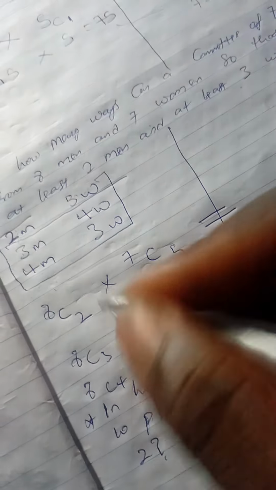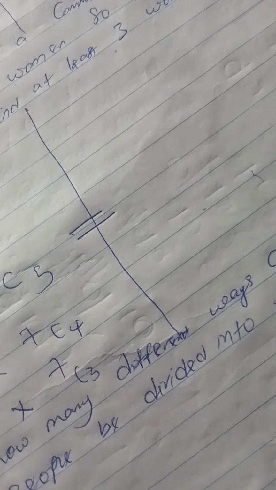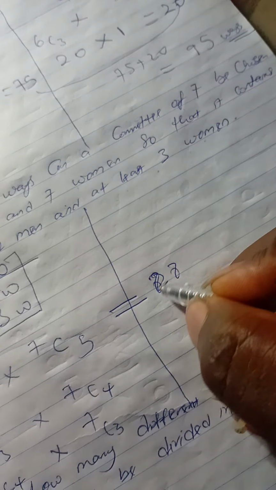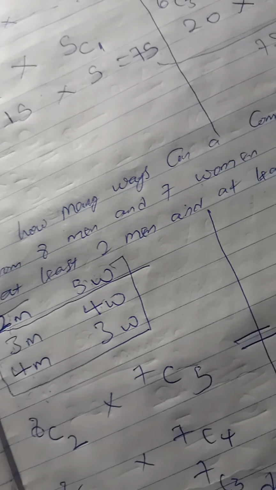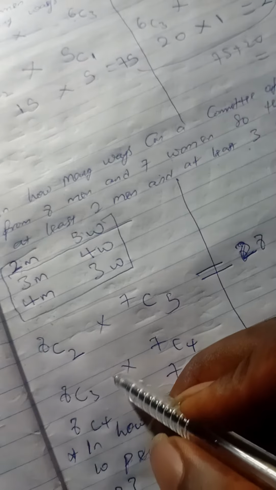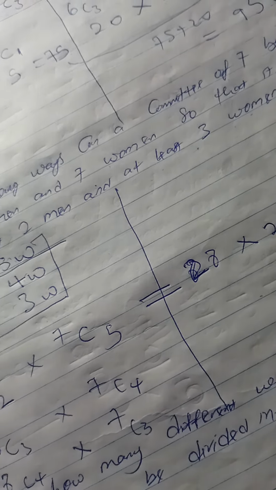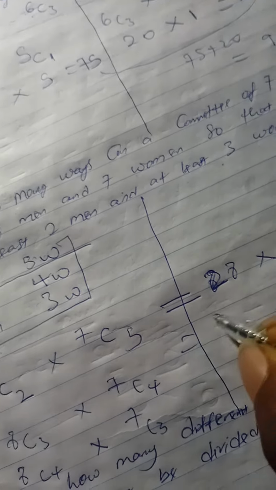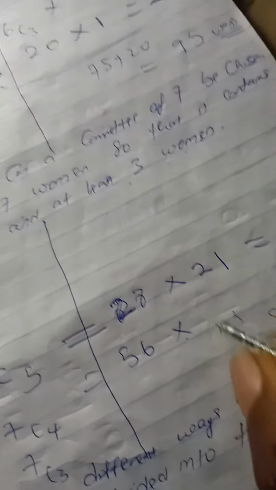So this gives us 8 combination 2, that's 28, times 7 combination 5, which is 21. Then 8 combination 3, that's 56, times 7 combination 4, that's 35.